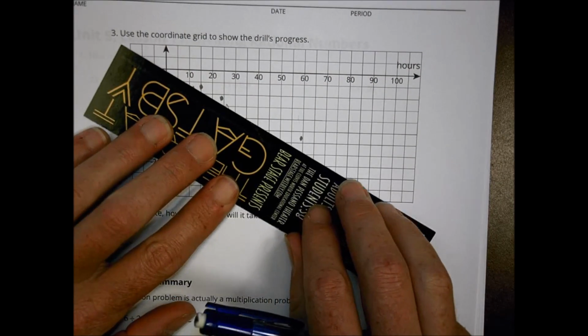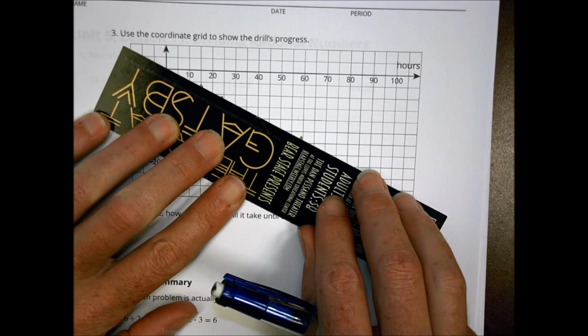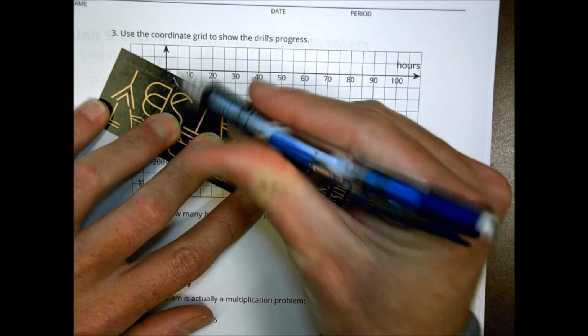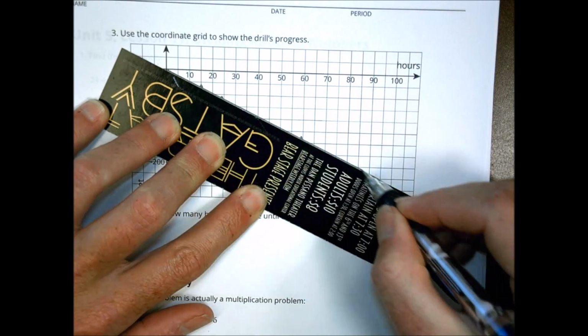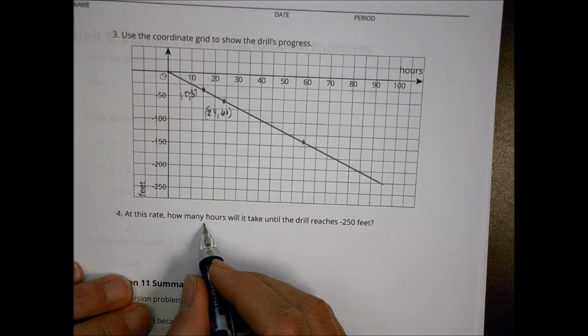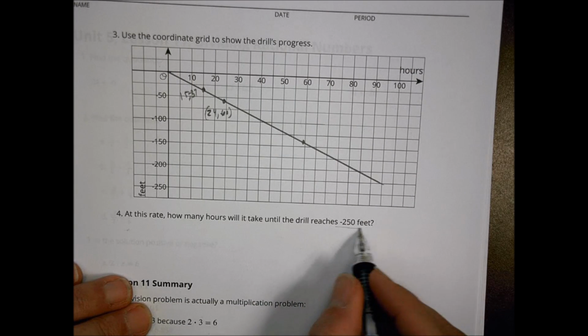It has to start at 0 because we have to start drilling at nothing. That's where we're going to start from. So I'm going to make it go to the origin here, and we're going to draw this line and look something like that. At this rate, how many hours will it take until the drill reaches negative 250?